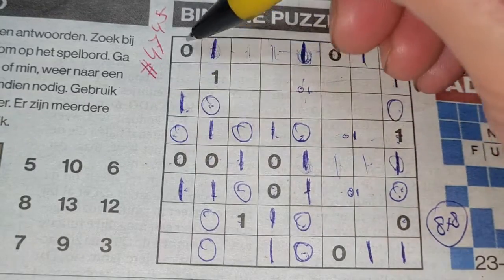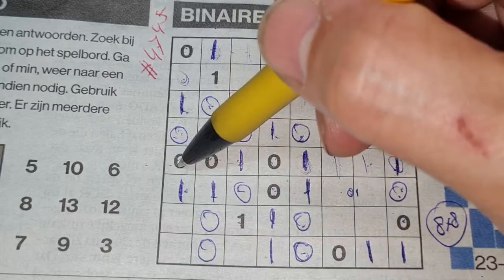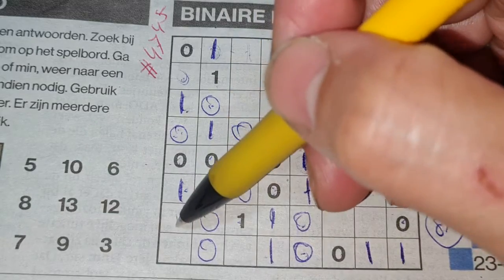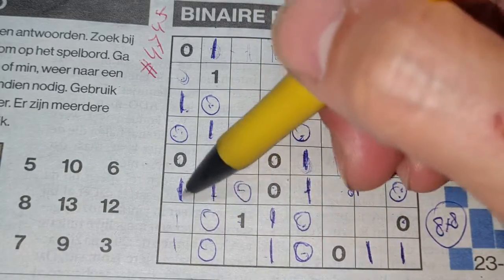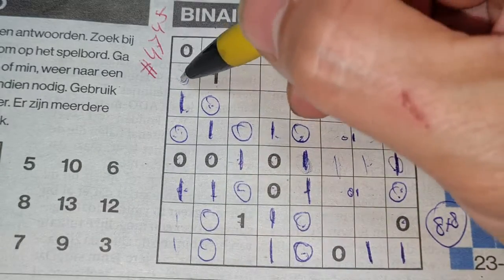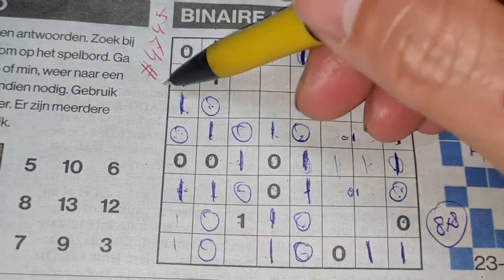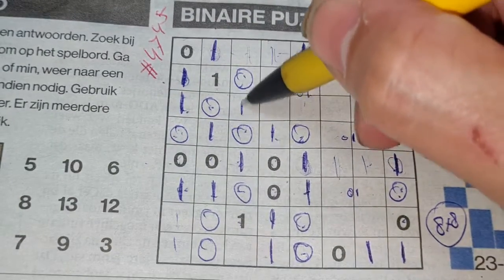Well, we have here 1, 2, 3 O's. If I place number 4 there, 1, 2, 3, 4, then we have 3 ones in a row in this column. Not allowed, one of the rules, so here can be no. Here should be a 1. Double one, here no, there no. Between two O's comes a 1.